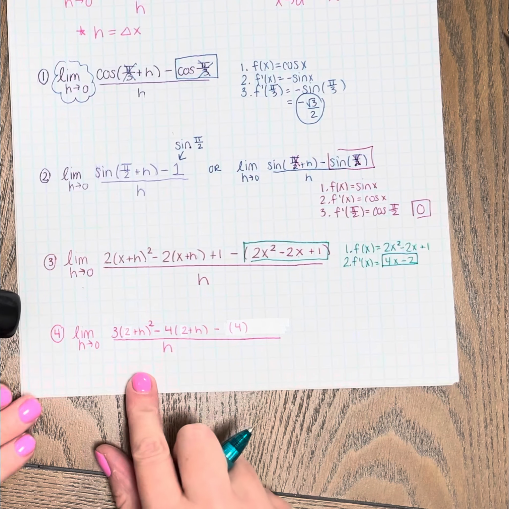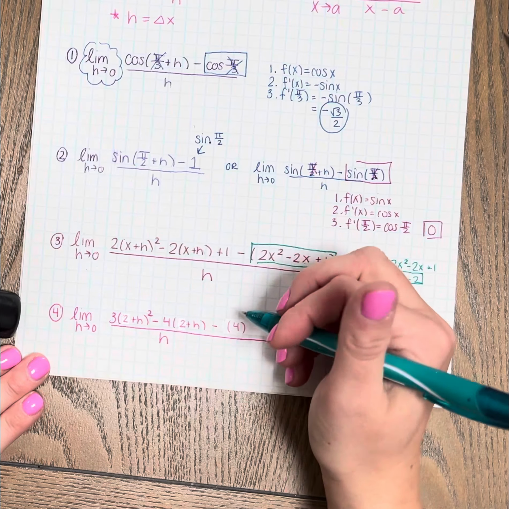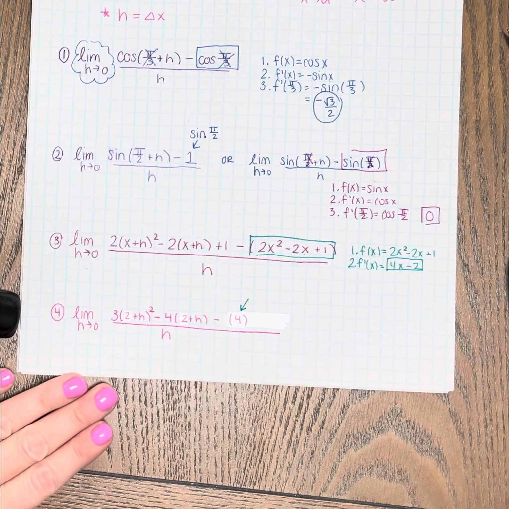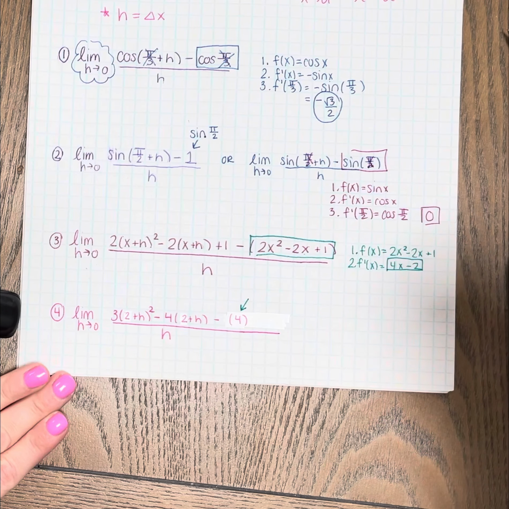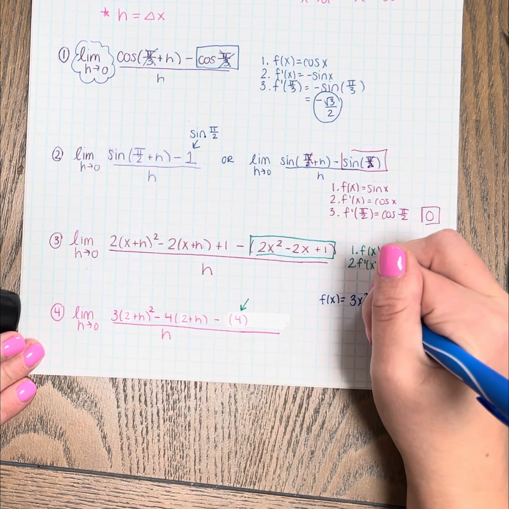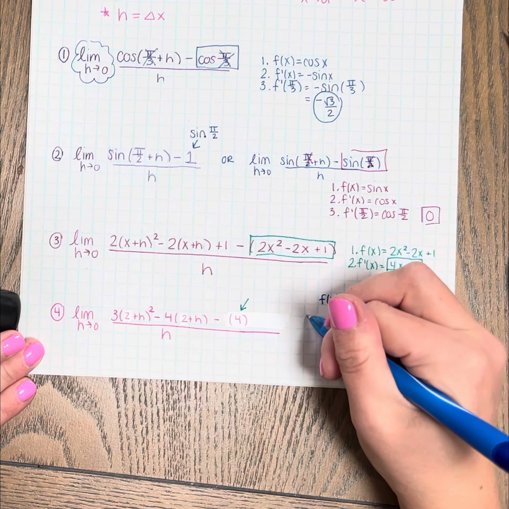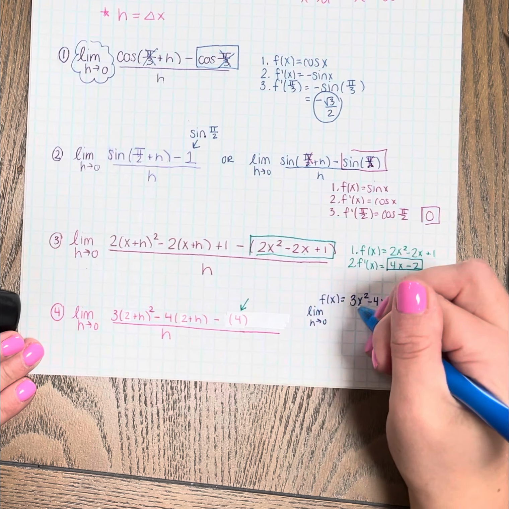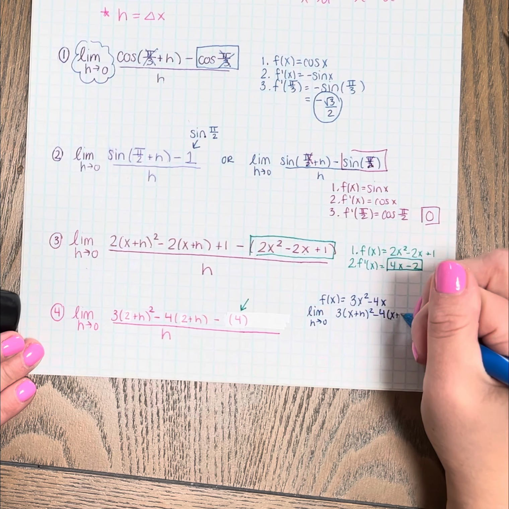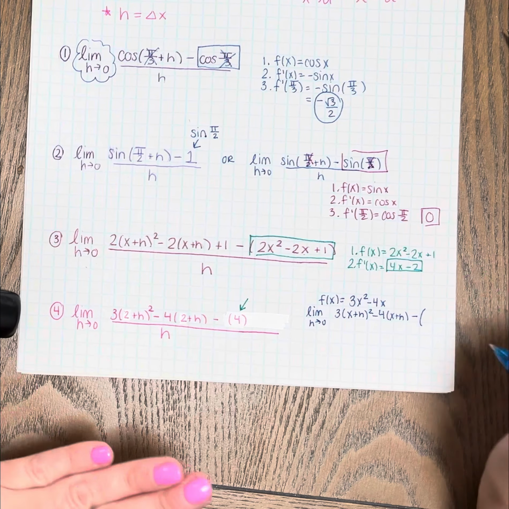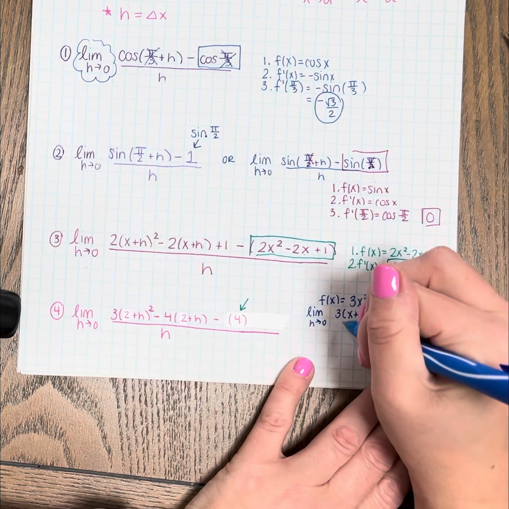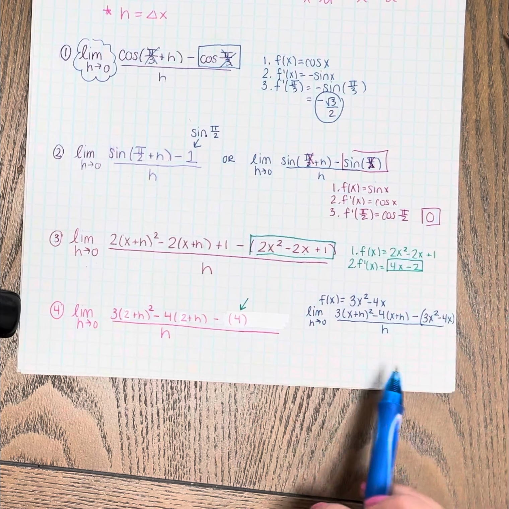Okay, last one. You see this one? Once again, where did this 4 come from? Well, check this out. Let's look off to the side. Take the derivative of this. Okay, watch me. 3x squared minus 4x, the long way. You would do the limit as h approaches 0. Everywhere you see an x, you would replace it with x plus h, minus the function. So the function is 3x squared minus 4x, all over h. That's how you would find the derivative.